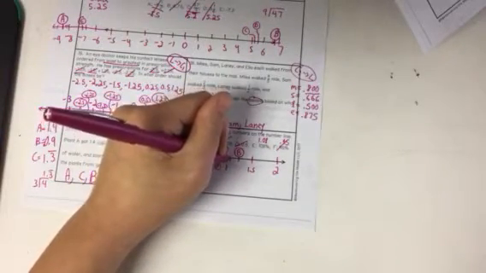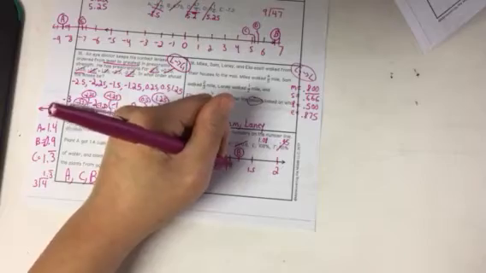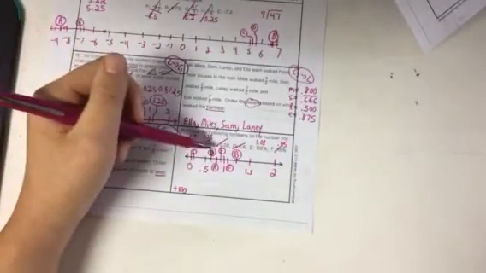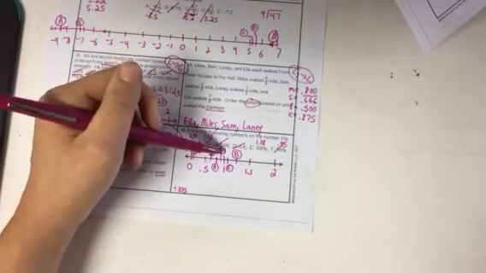Last but not least, we have 1 800, which would be right here, pretty close to E as well. So we should have C, D, A, F, E, and B.